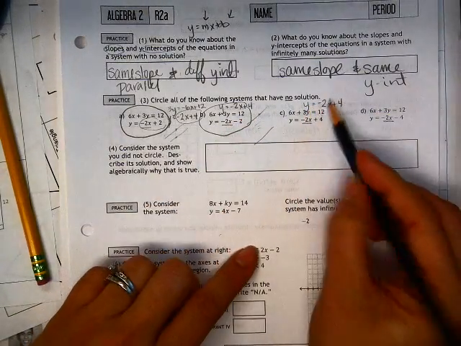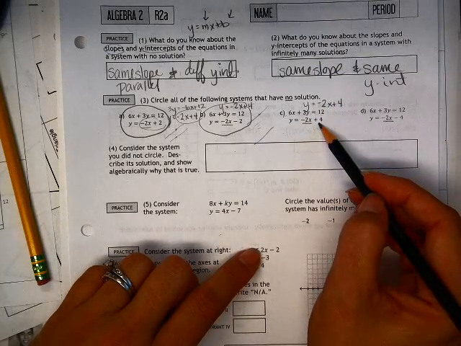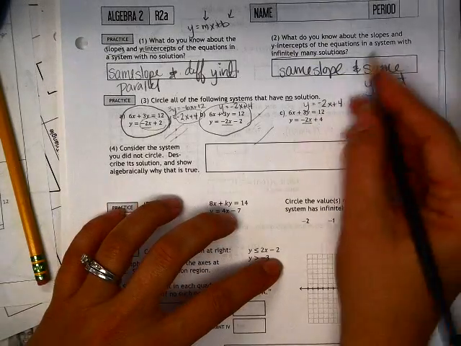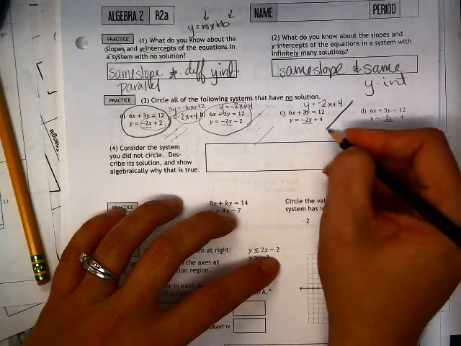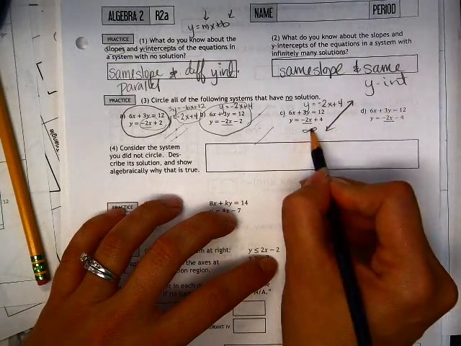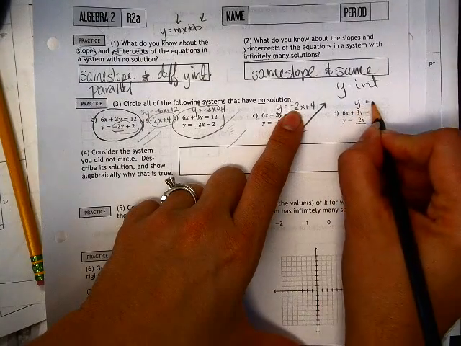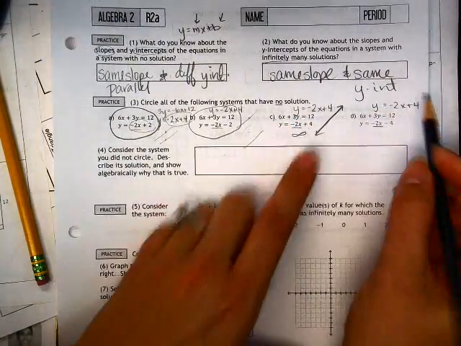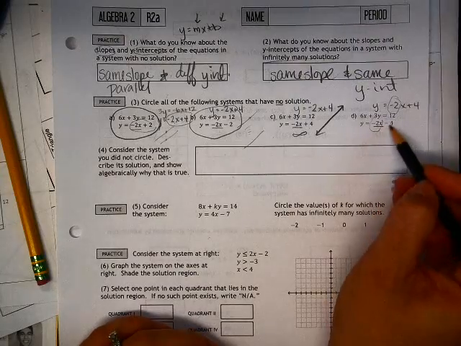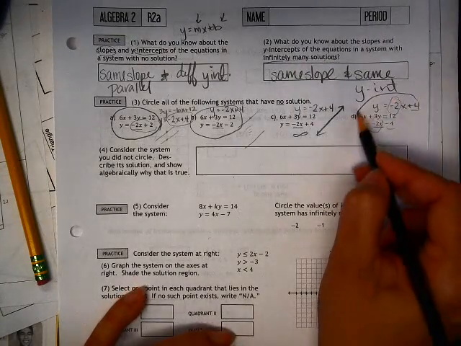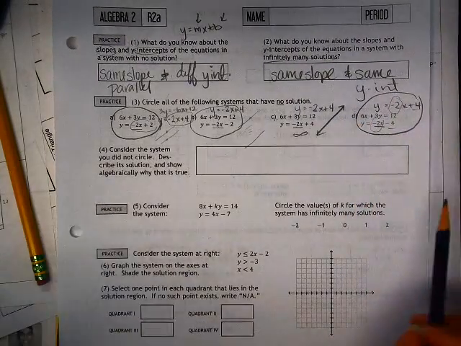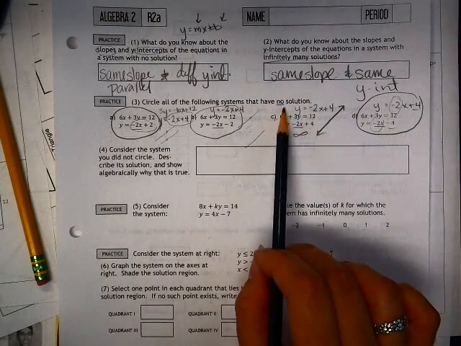Now look at this. Same slope and same y-intercept. This is the same line, one right on top of the other. They're coinciding, so this would have an infinite number of solutions. And the last one here is y equals negative 2x plus 4. And so now, again, same slope, but totally different y-intercepts. So they would be parallel, meaning they have absolutely no solutions.